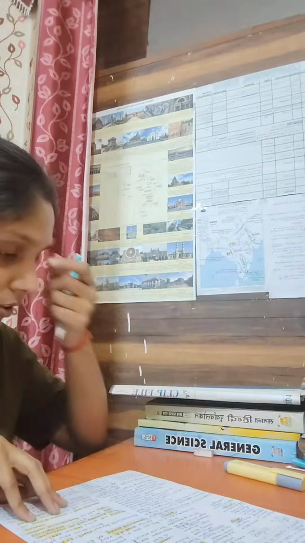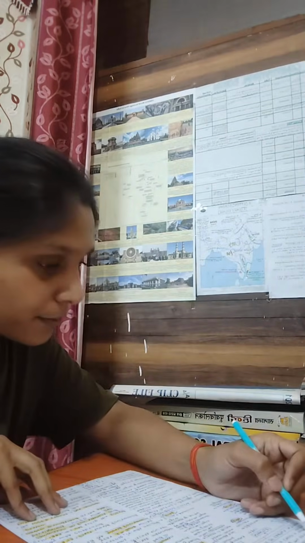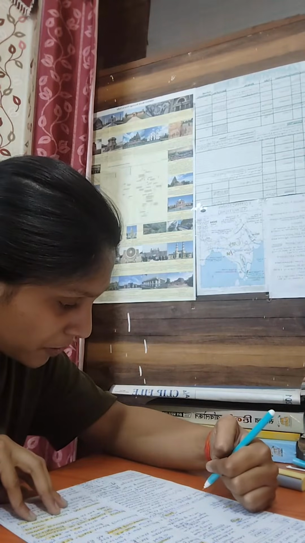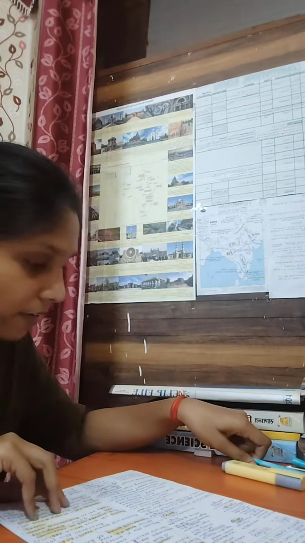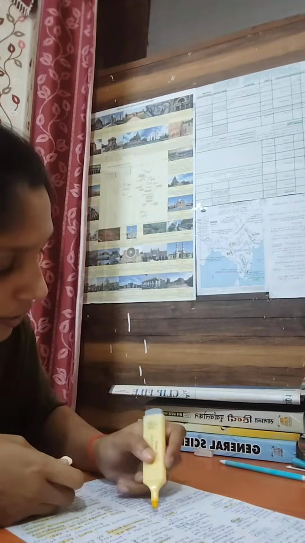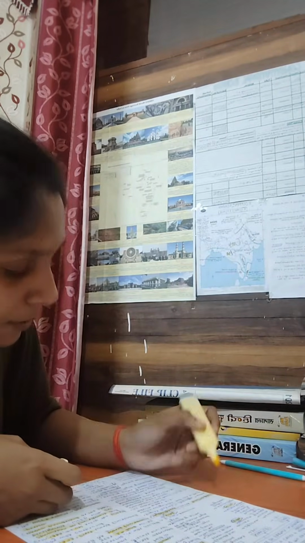Lithosphere covers 29.22%. Hydrosphere covers 71%, that is 70.78%.